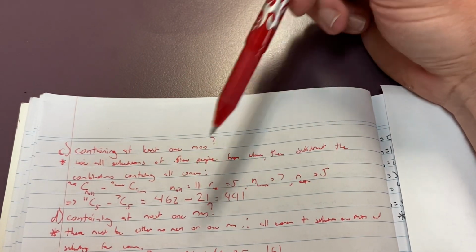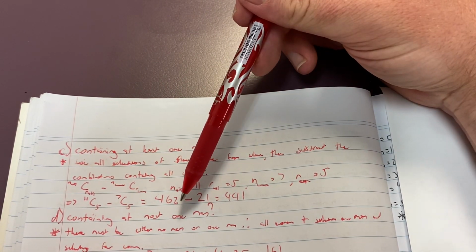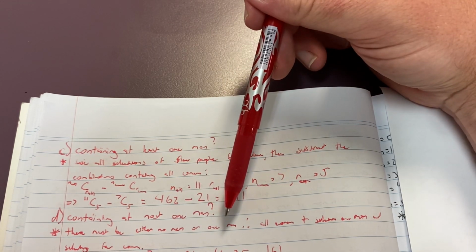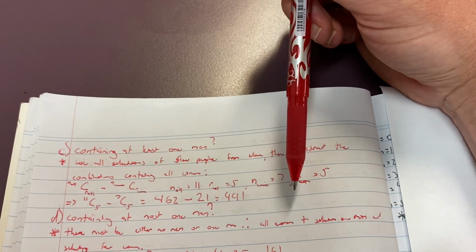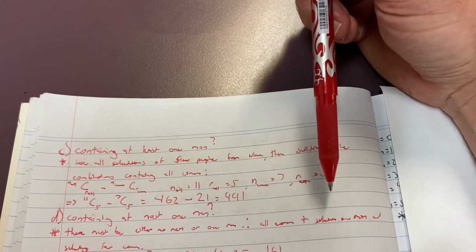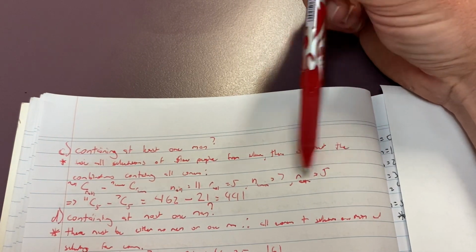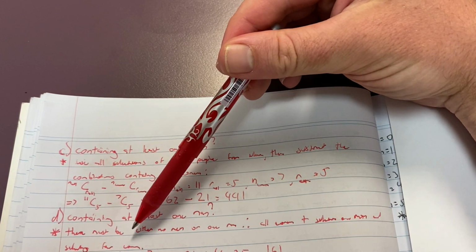The last thing we want to look at though, containing at most 1 man. There must be either no men or 1 man present. Therefore, all women have to be added, plus the selection of 1 man and the selection for women.